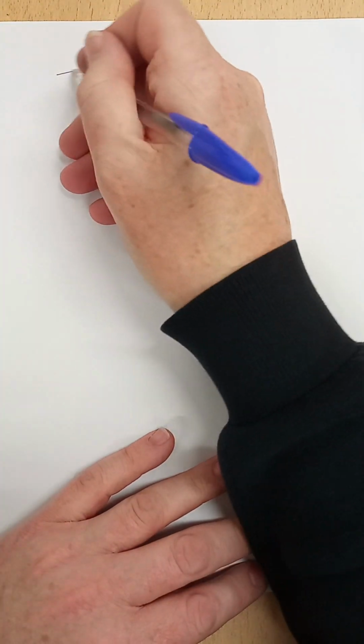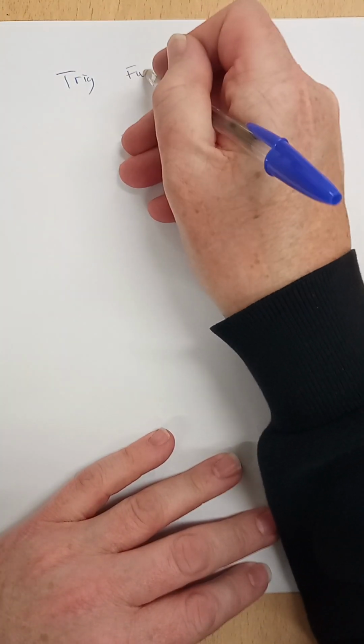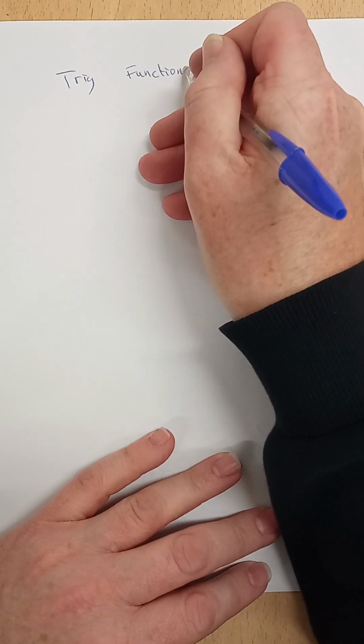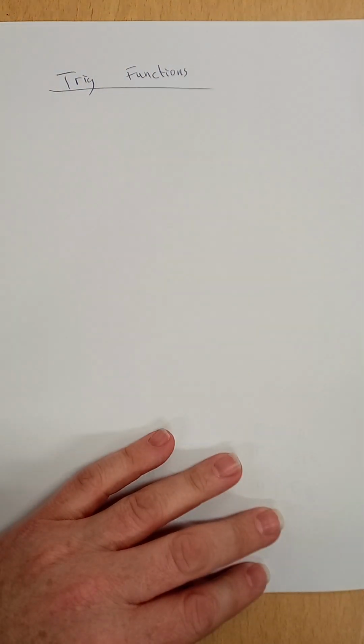Right, hello everyone. So today we're going to have a look at trig functions. I'm going to show you the basic structure and then I have some stuff prepared for you.